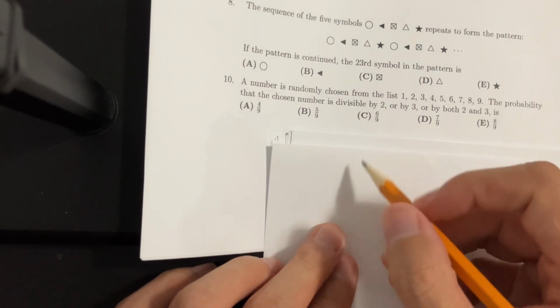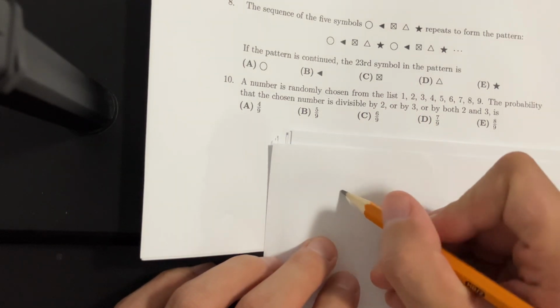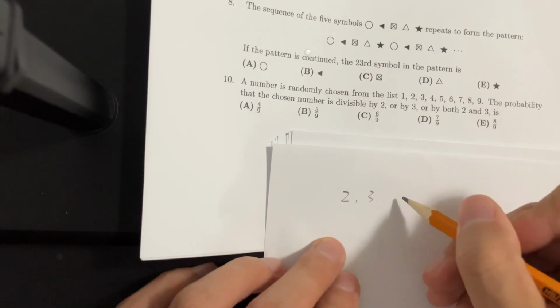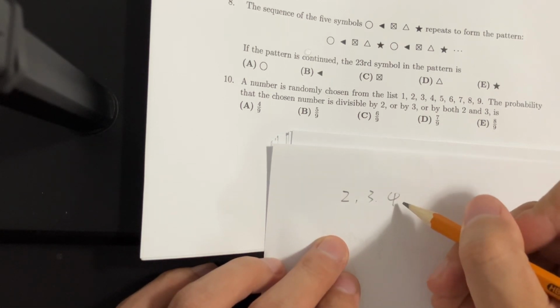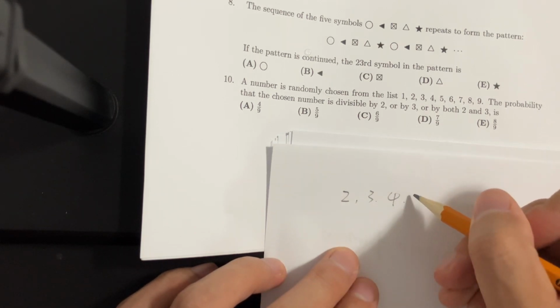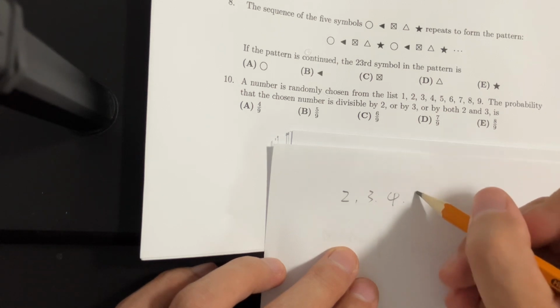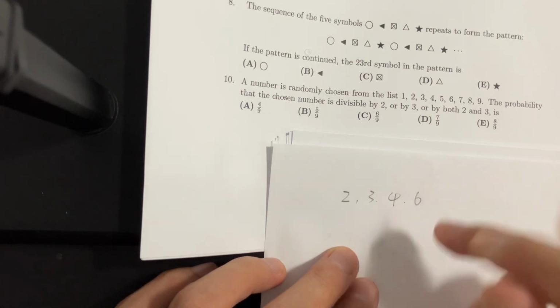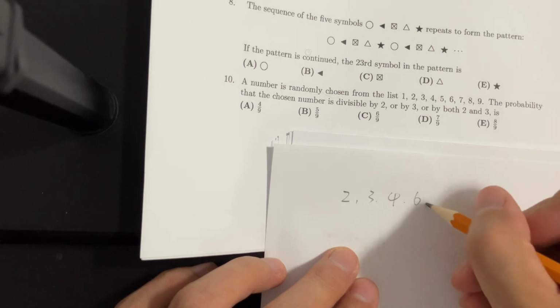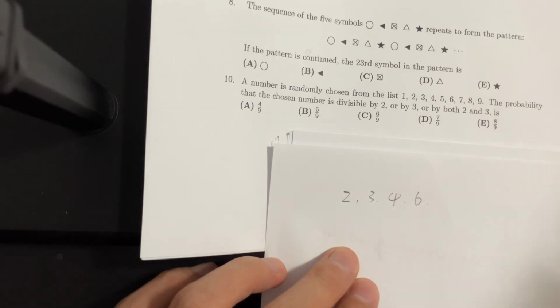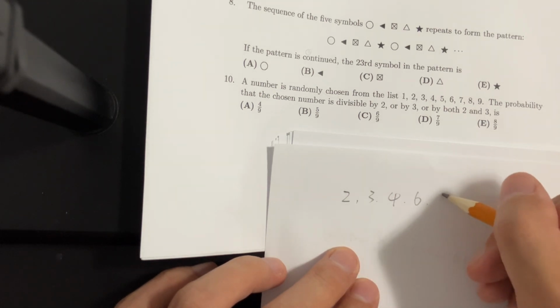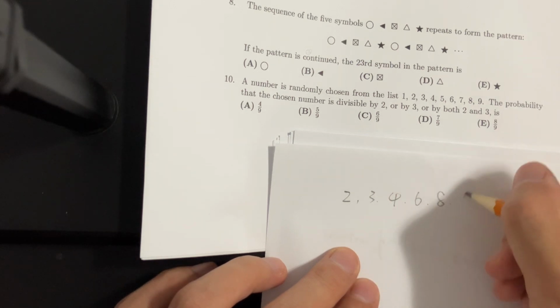1 doesn't qualify. It's not divisible by anything. 2 is divisible by 2. 3 is divisible by 3. 4 is divisible by 2. It's an even number. 5 has nothing to do with 2 or 3. 6 is divisible by both, but we just counted once. And 7 is a prime number. It has nothing to do with them. 8 is divisible by 2, and 9 is divisible by 3.